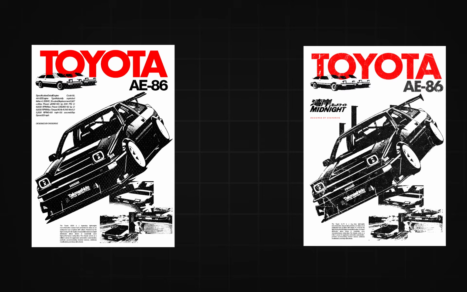And there you have it. That is exactly how you build high-end car apparel designs.